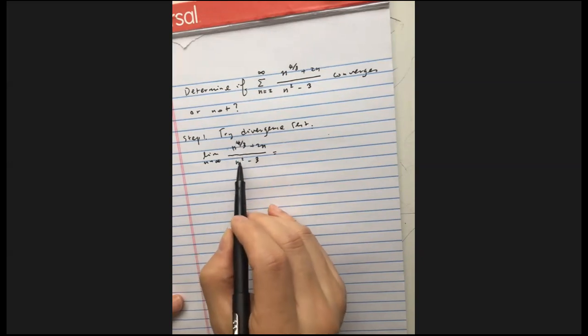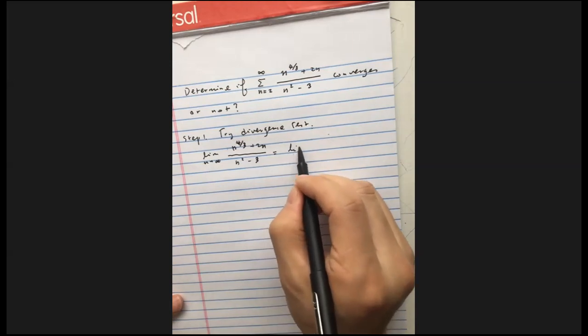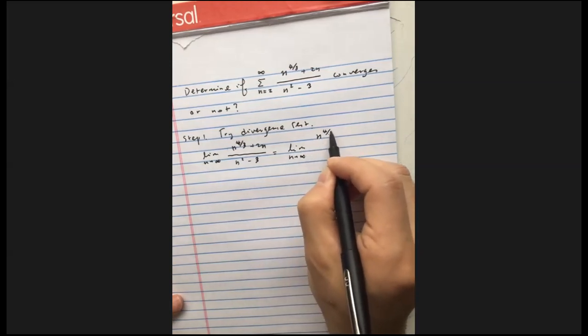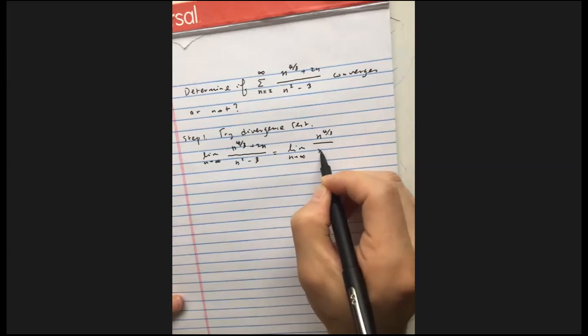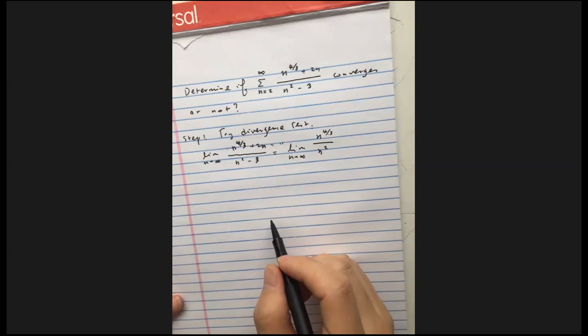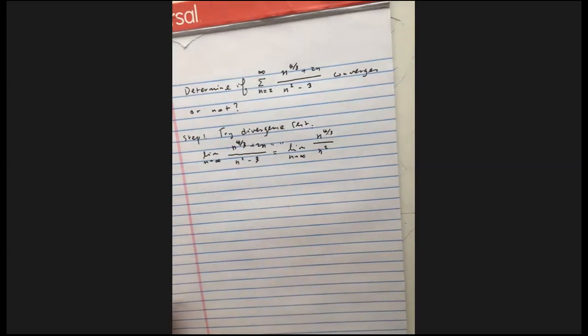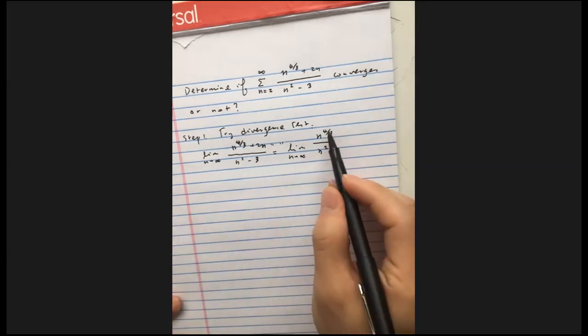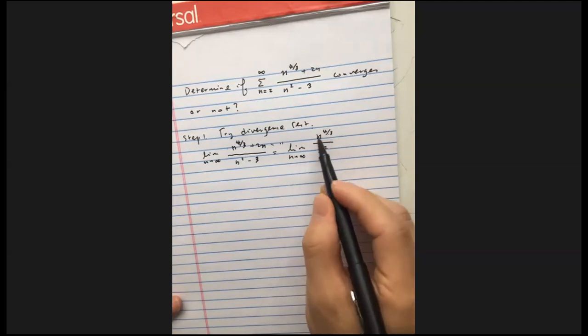Whereas for the denominator, n squared is the term that contributes the most. So the limit of this is roughly speaking equal to the limit as n goes to infinity of n to the 4/3 over n squared. Let me have a parenthesis here indicating that this is roughly true, but you have to argue a little bit to convince yourself.